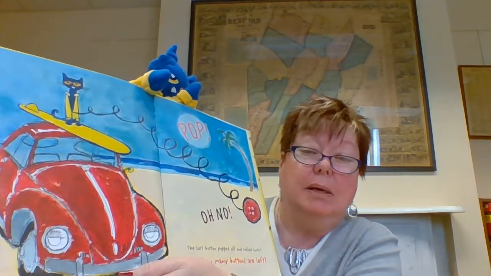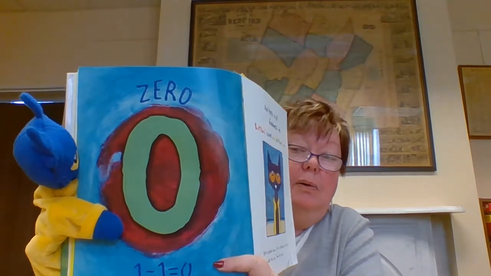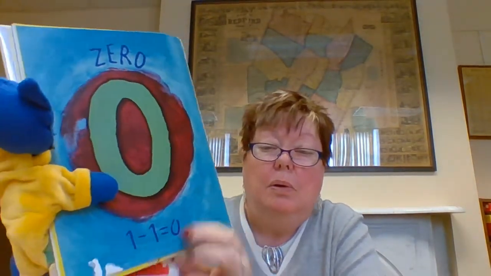Oh no! The last button popped off and rolled away. How many buttons are left? Zero. Oh no. One minus one equals zero.